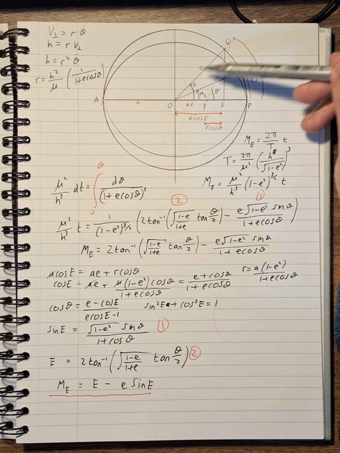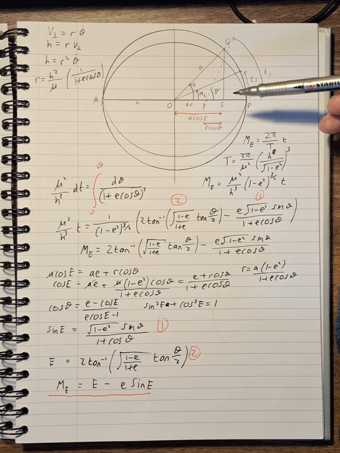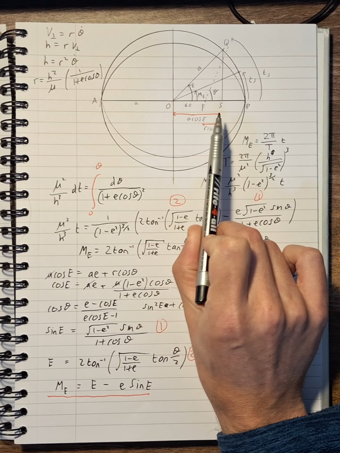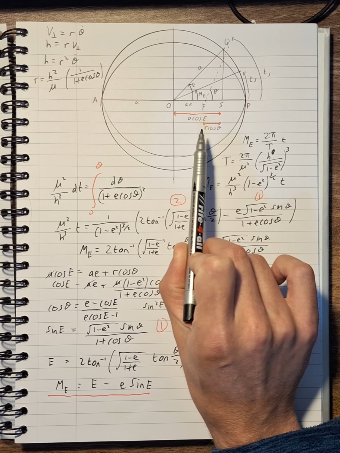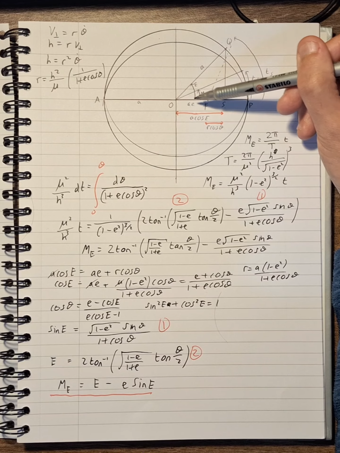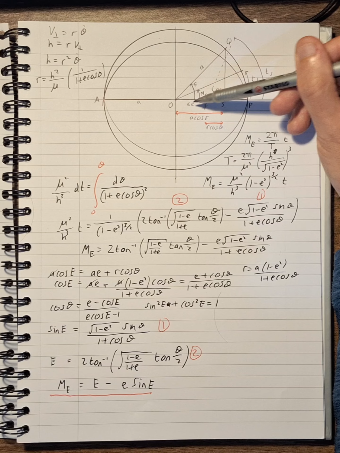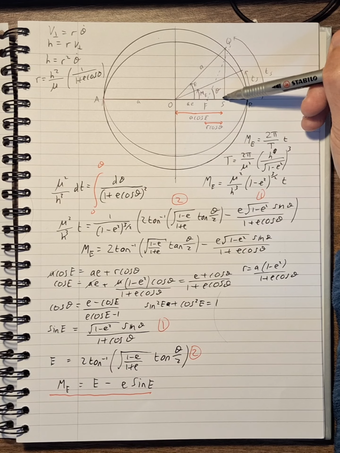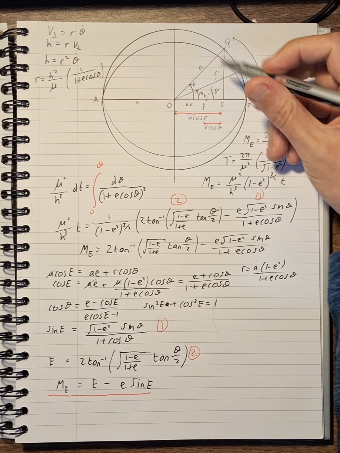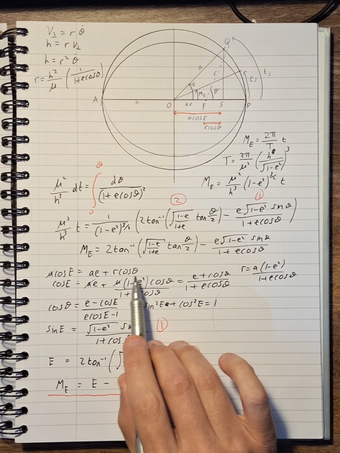By putting this here, we can get some angles and make some equations. The one we are going to make is this bottom distance here, which is A cos E, as you can see via trigonometry: cos equals adjacent over hypotenuse, so A cos E. The distance from O to F is AE, which we already know, and F to S is R cos theta. So we can say that A cos E equals AE plus R cos theta.